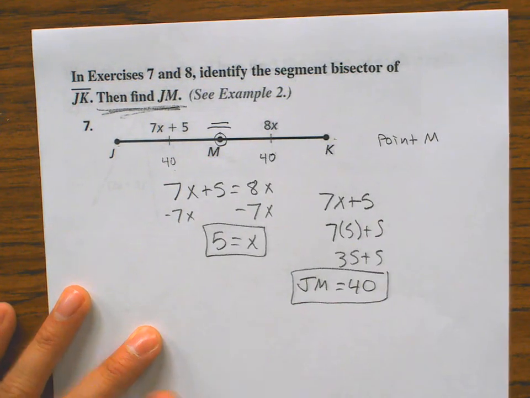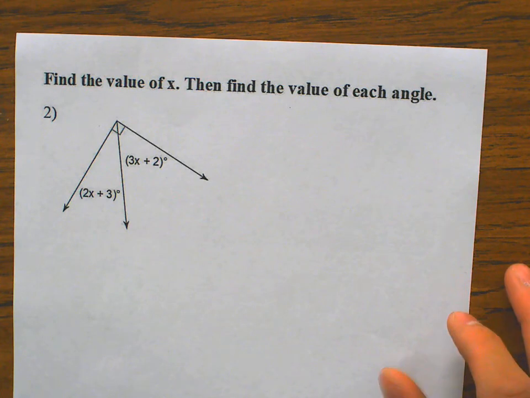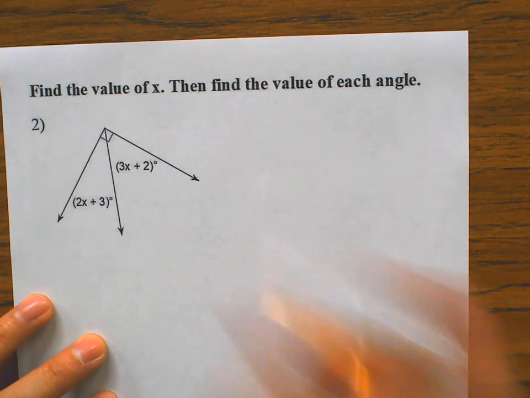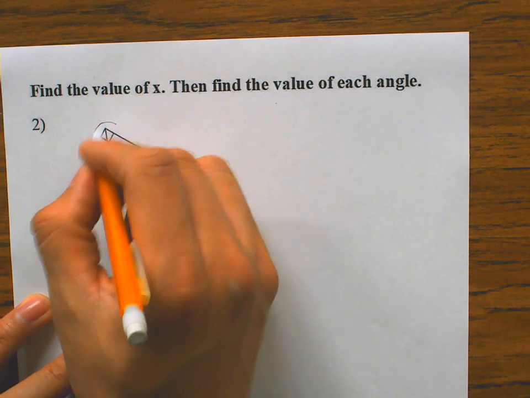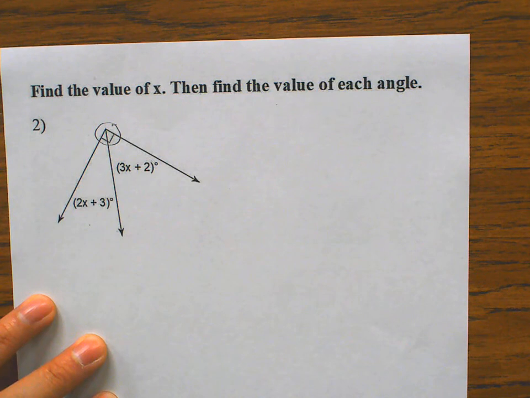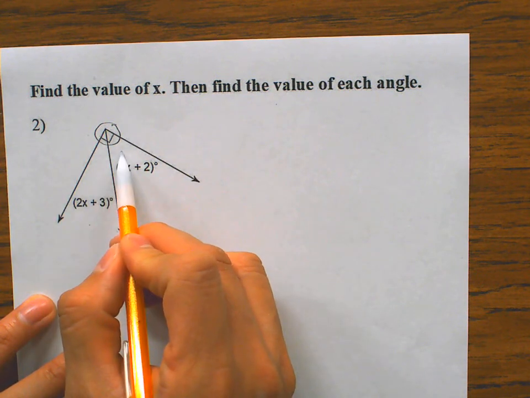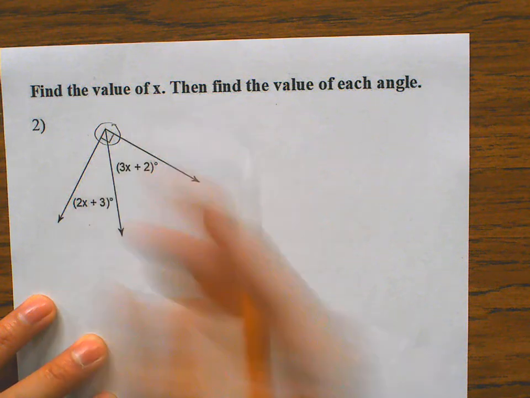Let's look at the last one. On this one, it says find the value of x, then find the value of each angle. So one of the things that you have to look at is that this right here tells you that it is a 90-degree angle. That means the sum of these two is 90 degrees. Nothing tells me that this angle and this angle are congruent. So it's not an angle bisector unless they specify it.